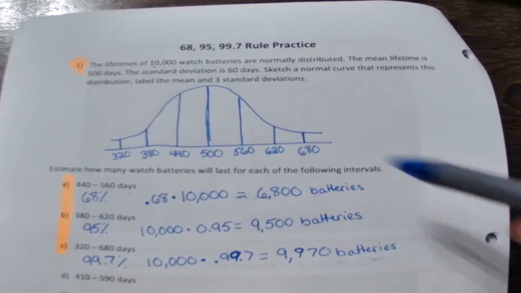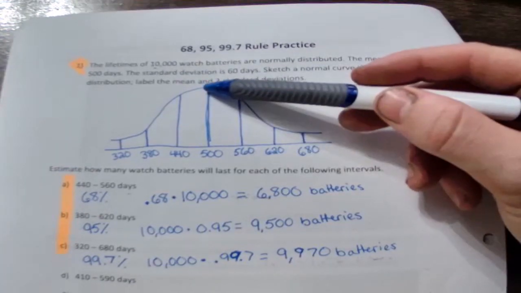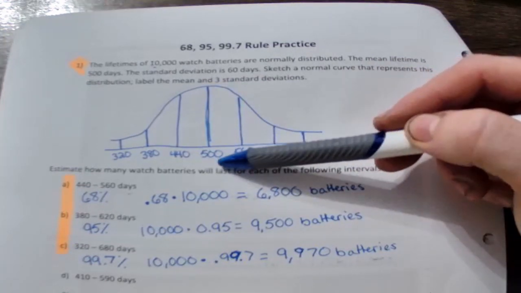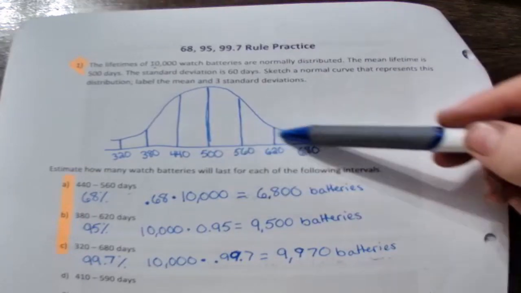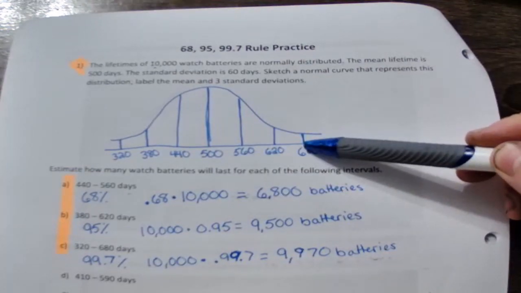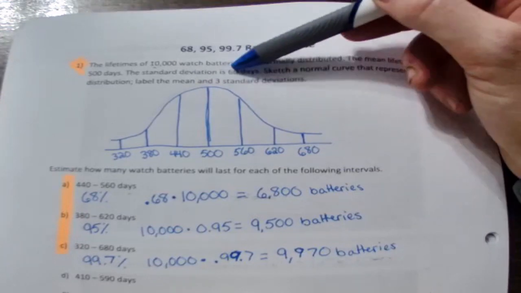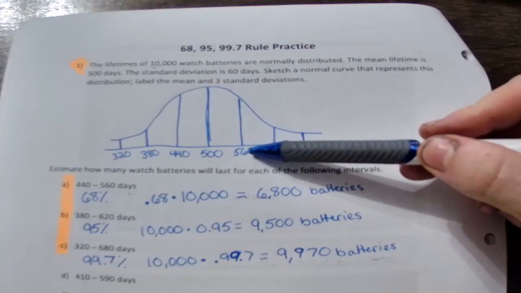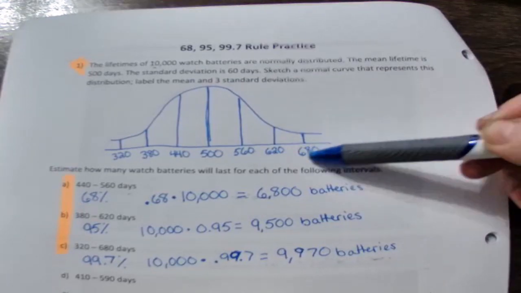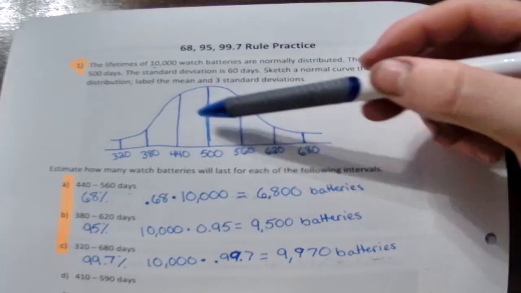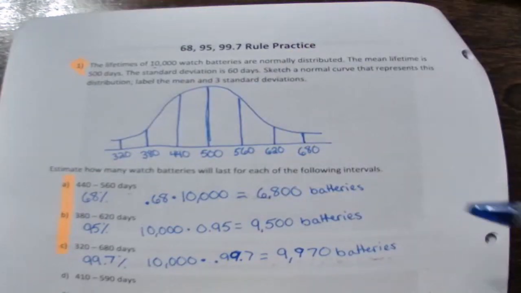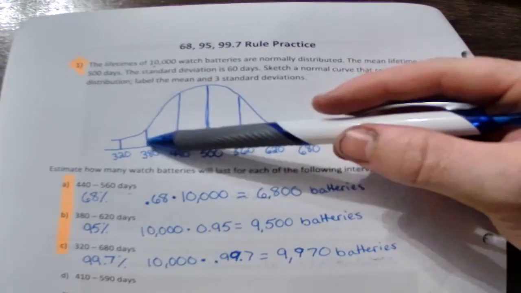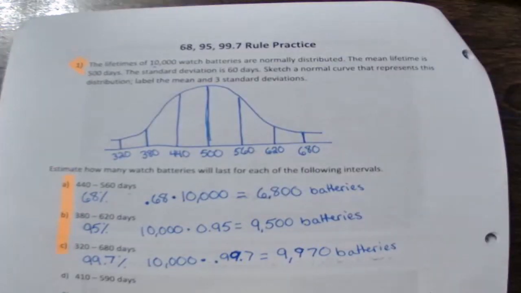So if you notice, the mean has to be the middle. So I made the middle 500. When I'm going to the right, it's getting bigger. Since it gave me a standard deviation of 60, I added 60 each standard deviation. So this one was 560, 620, 680. Now anything on the left is getting smaller, so I would be subtracting 60 each time. So this one was 440, 380, 320.